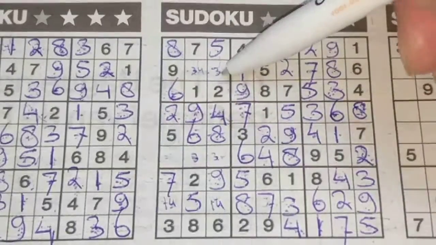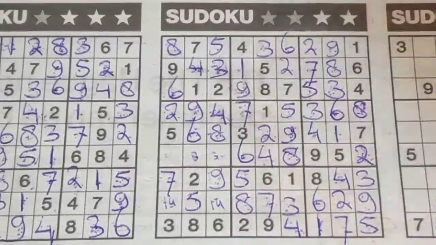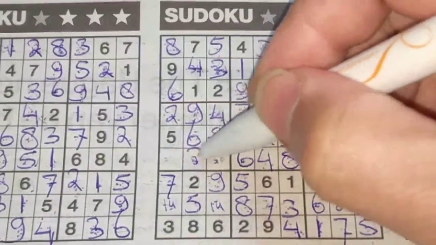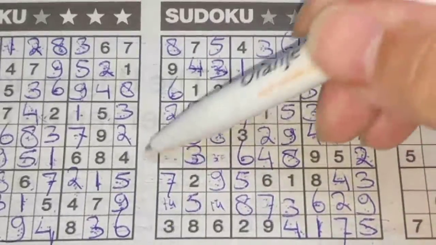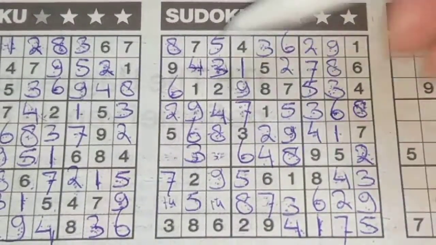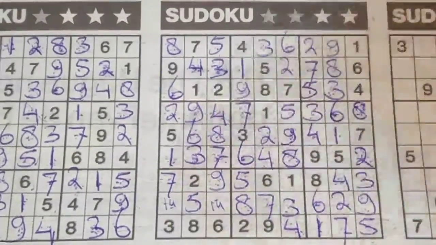We have a 4 here, so no 4 there. 4 should be here. And the 3 goes there. We have a 3 here, so no 3 here. 3 goes there. Two numbers left in this row for the numbers 1 and 7. We have a 7 here, no 7 there. 7 should be here, and the 1 goes there.